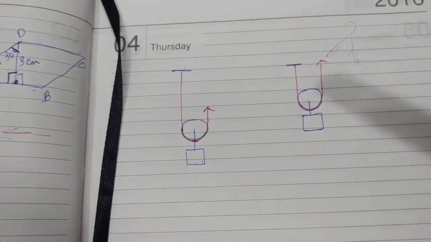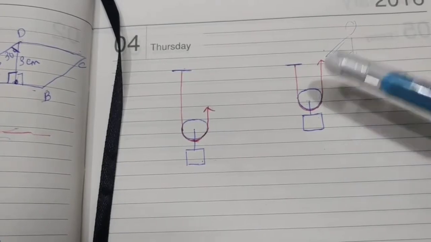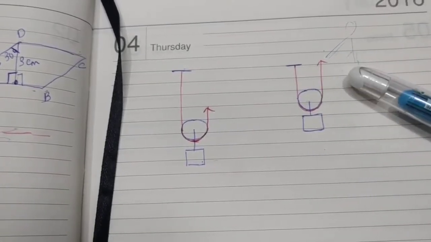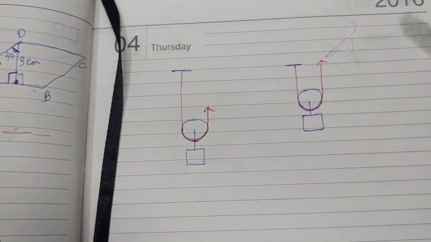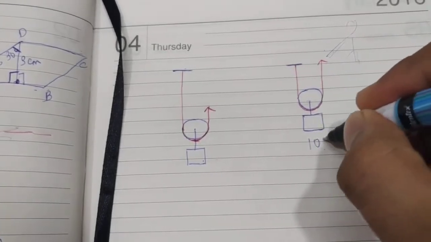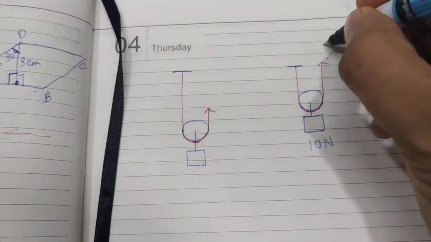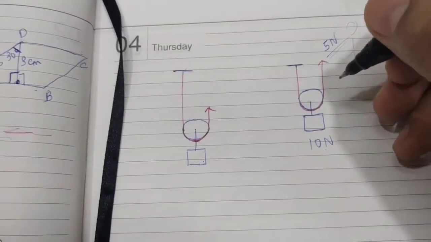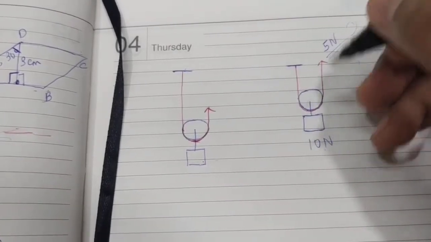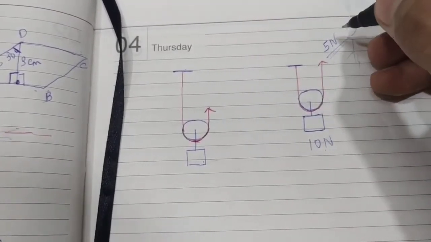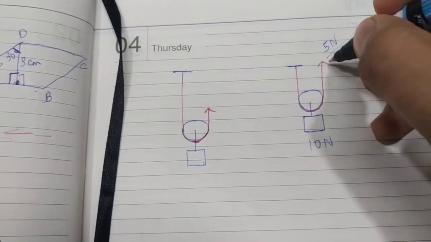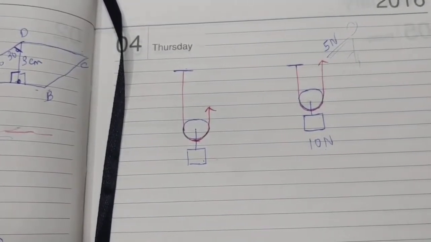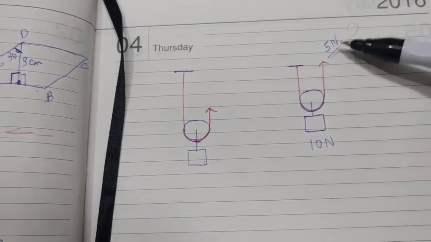The benefit of a single movable pulley is that it is a force multiplier. Less effort is required to lift the same load. For example, if the load is 10 Newton, then the effort required is perhaps just 5 Newton. In a single fixed pulley, the effort required would have been the same. But here, only half the effort is required. Yes, the direction of the effort is upwards, which is a bit inconvenient, but we can overcome this. But let's understand how the effort required is halved.